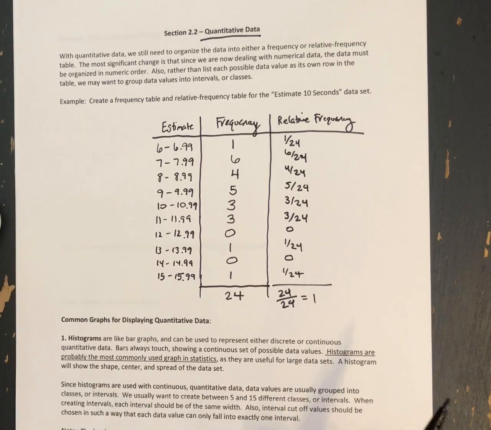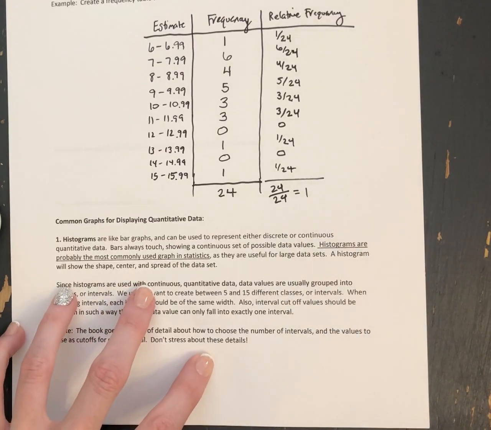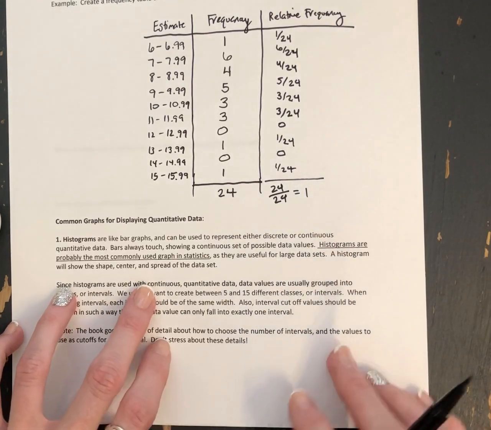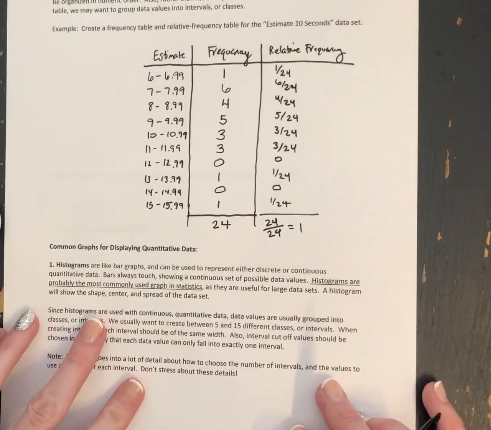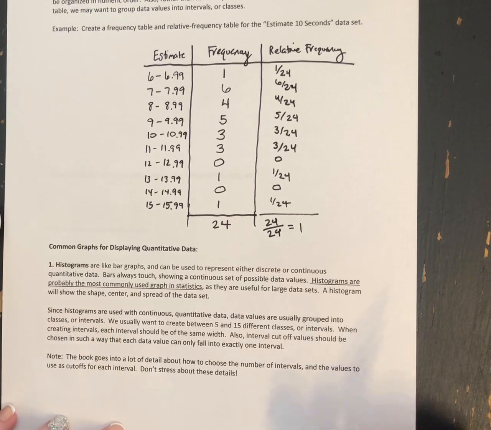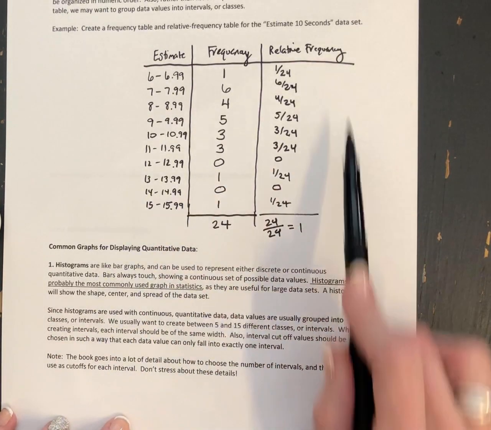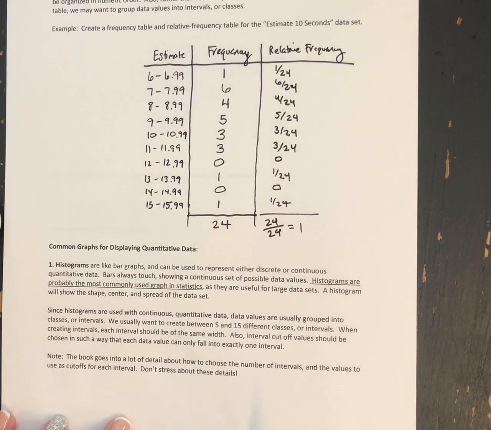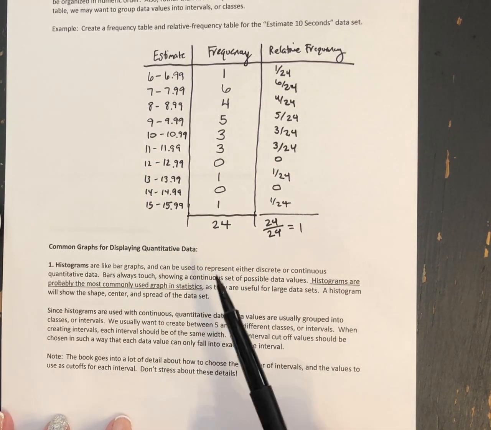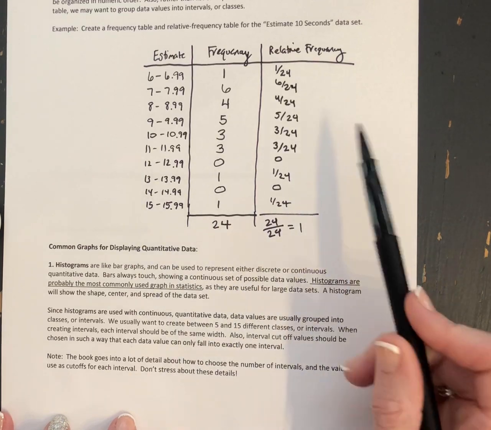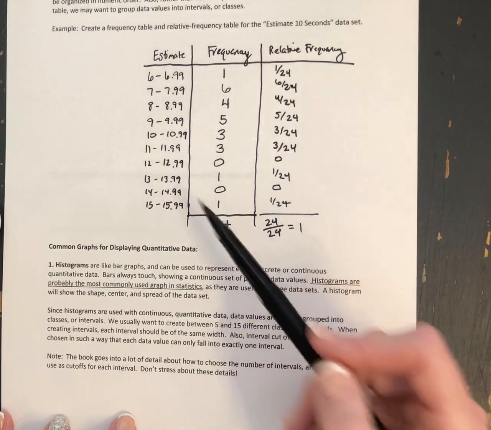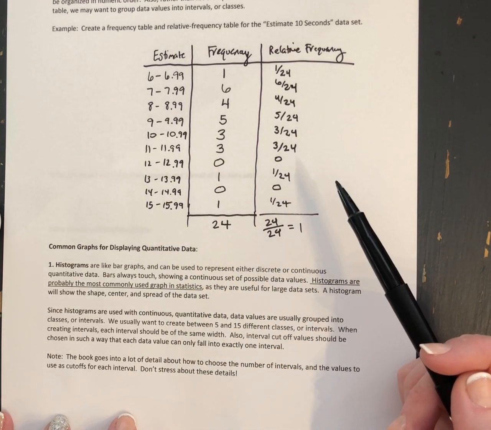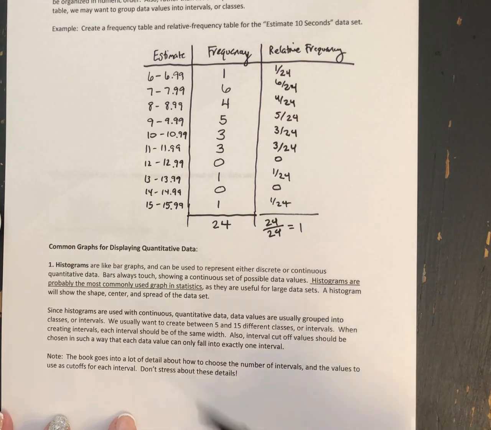Okay, so that's a frequency table. Also, we put in a relative frequency column to make it a relative frequency table for the estimate 10 seconds data set. And the next thing we're going to move into is, how do we then organize that graphically? Just like we did in qualitative data with a bar graph, we're going to do something similar here in quantitative data with a histogram.